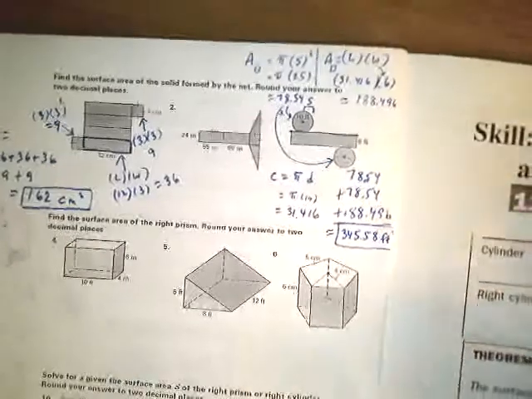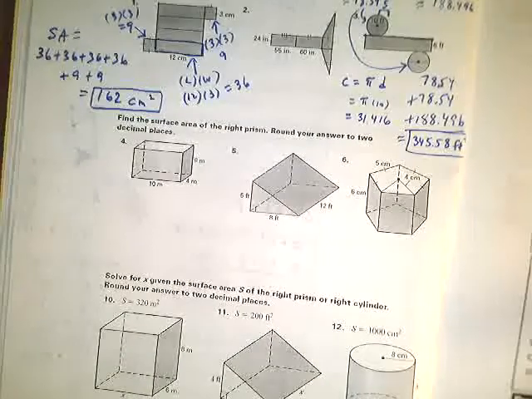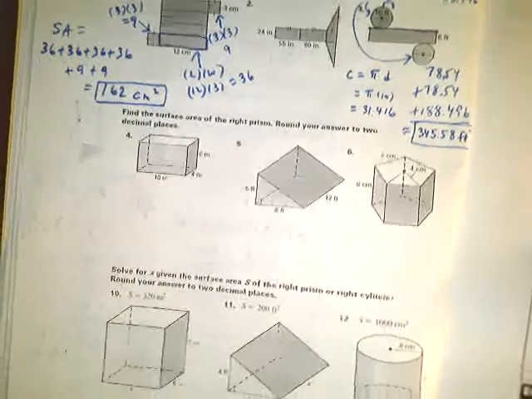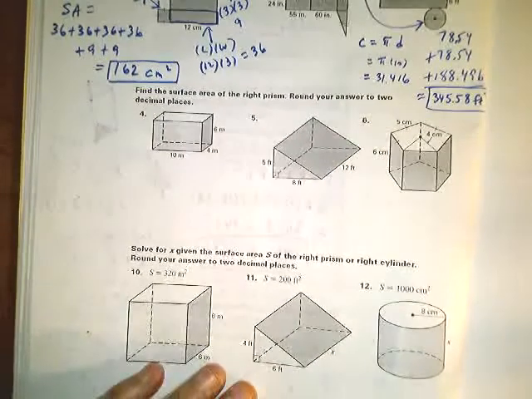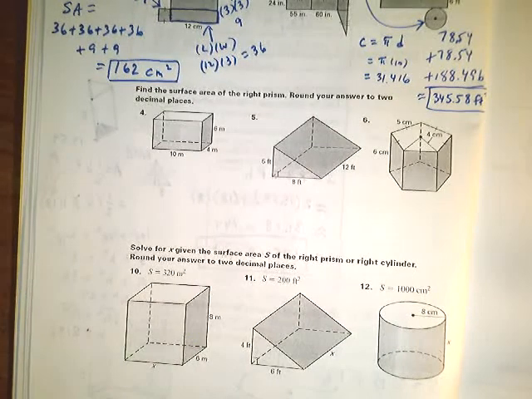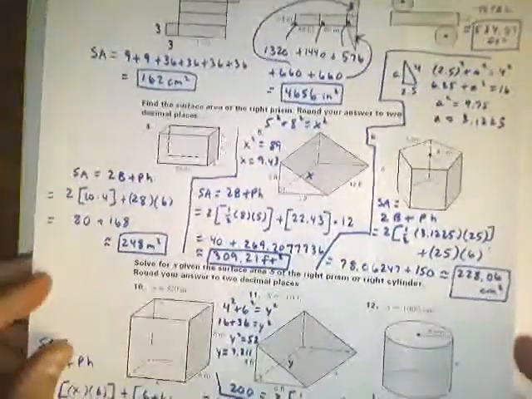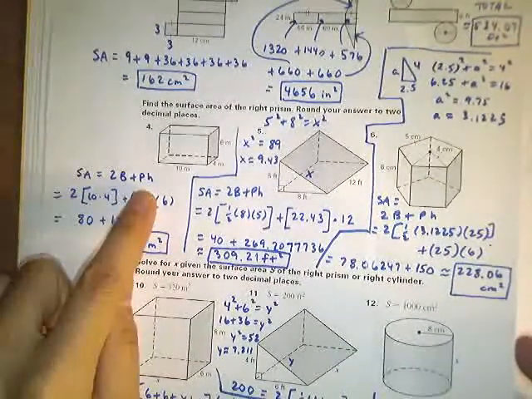Now I'm not going to do all these on this page because there's a lot of work involved in some of these. I will show you some of them that may be a little different. So I think what I'm going to do is just show you my work on my work page. So for example, we've done one like this.